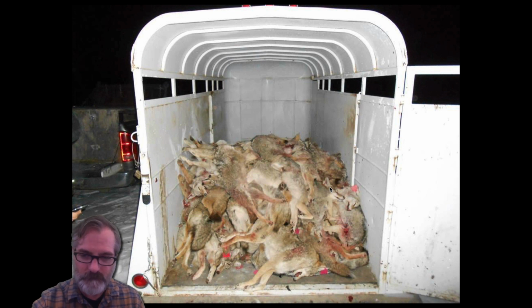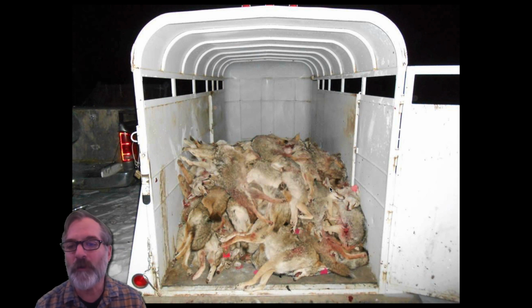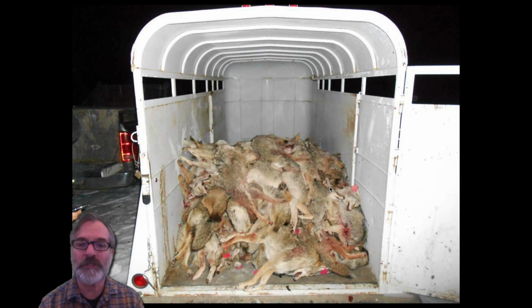Now, this is a photo from Oregon where they had a competition to see how many coyotes they could kill in one 24-hour period. I think they killed 150 coyotes. Ranchers really look at them as pests and as a predator, and they want them wiped out so that they don't attack their livestock. So again, here are a huge amount of coyotes killed in one day.